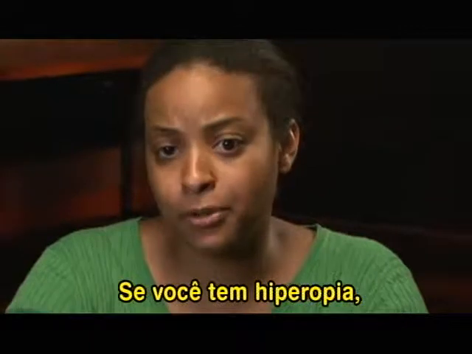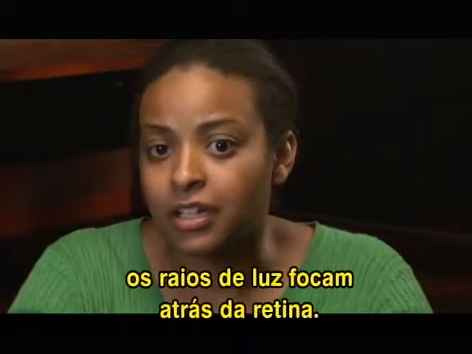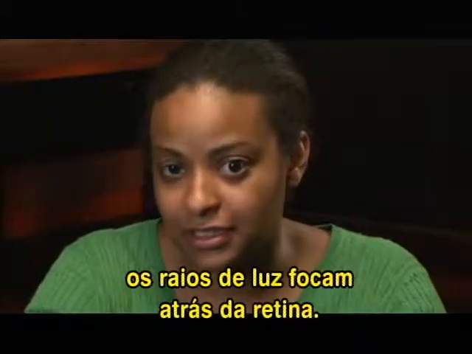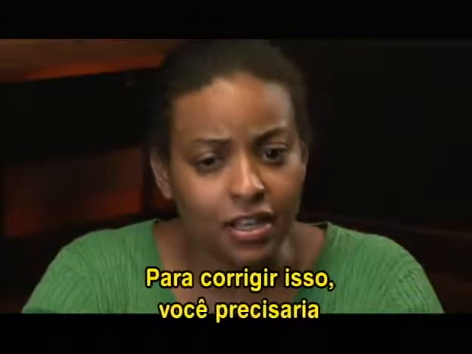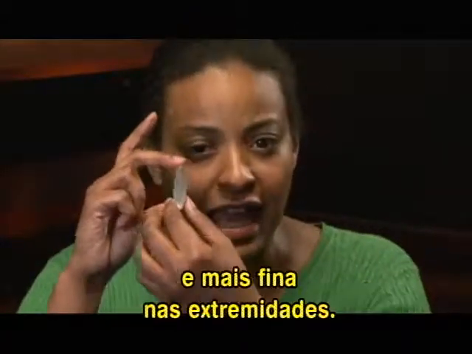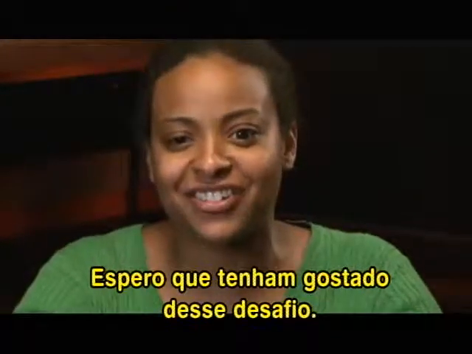If you have hyperopia or farsightedness, light rays would focus after the retina. In order to correct for this, you would need a convex lens, which is thicker in the middle and thinner on the edges. I hope you enjoyed that challenge.